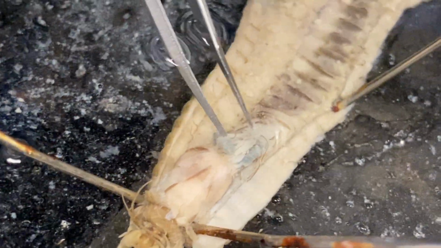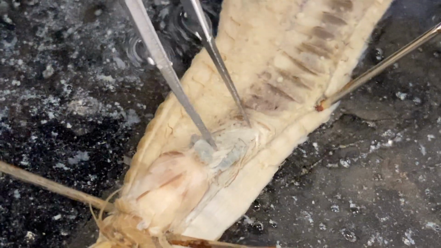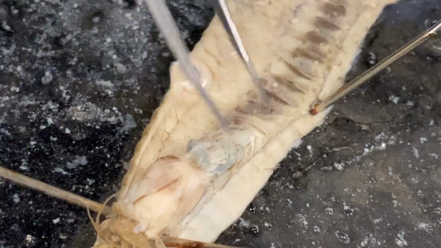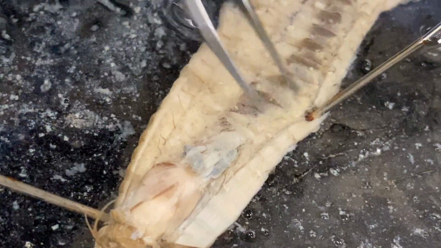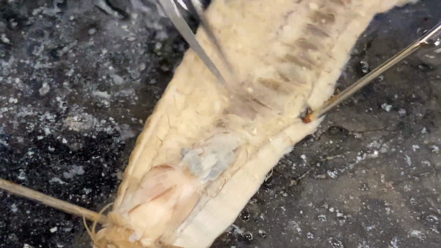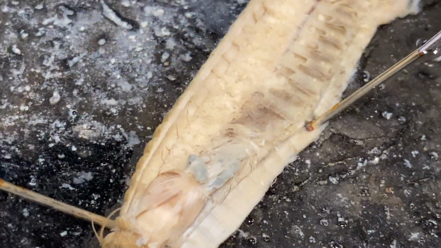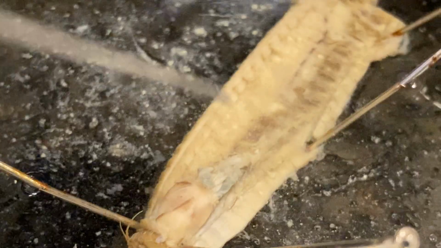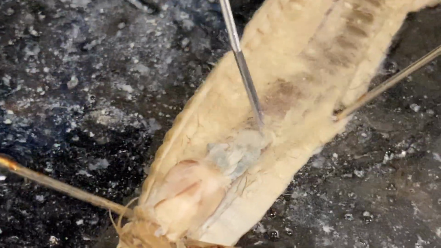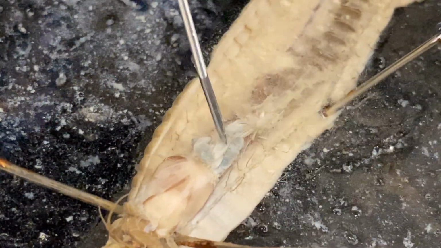After the pharynx, we get to the esophagus, which would be this space right behind the bulb. Let's see if I can't tease this a little bit more and kind of get it out. There we go. So this area here would be the esophagus.